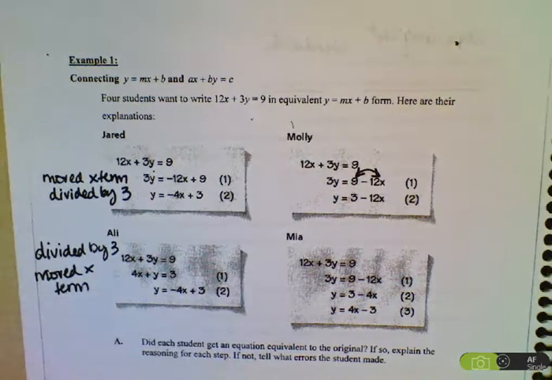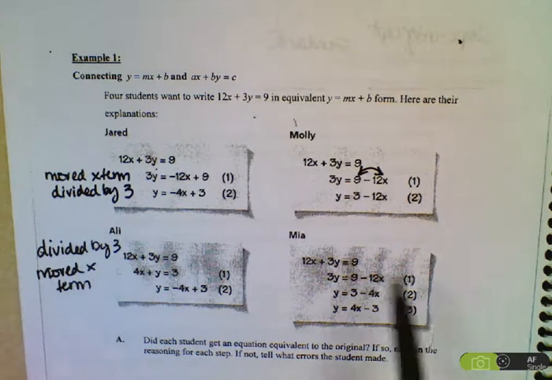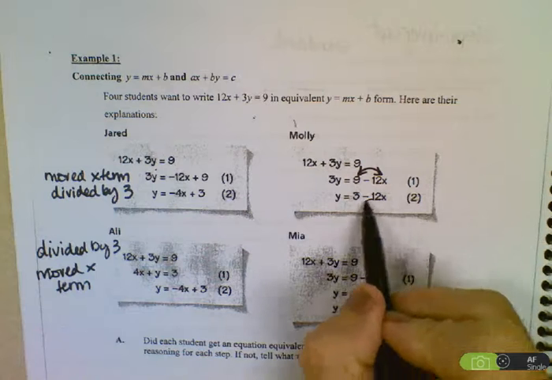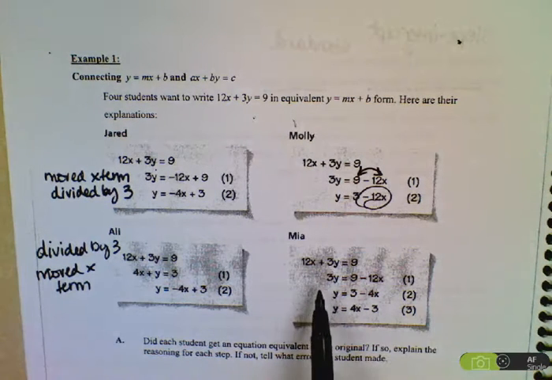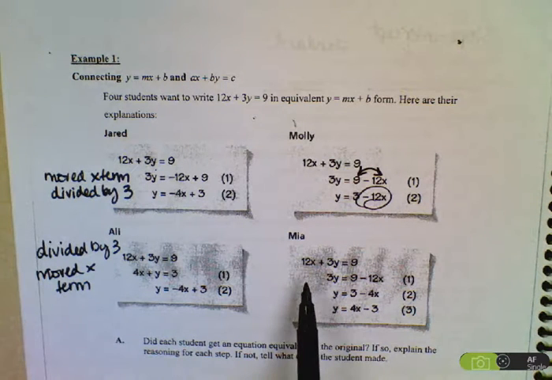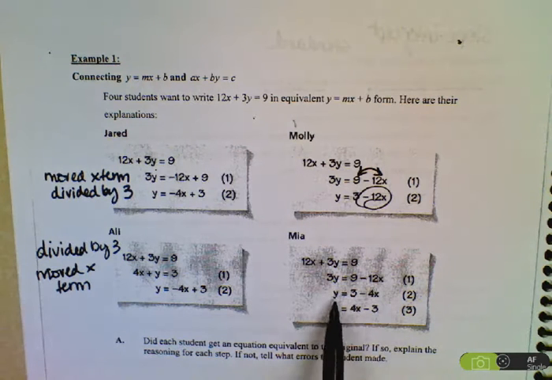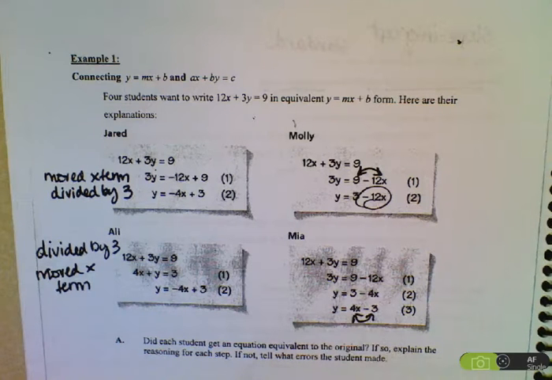Then Mia also moved, let's see, how was hers? Oh, do you see a mistake here? I see a mistake back here. Let's come back to that in a second. Okay. Just caught it. I hope some of you were yelling at me. So Mia moved her 12x to the other side, which gave it a negative 12x. And then she divided everything by 3. But then she switched these two terms around. See if you see any problems with that.